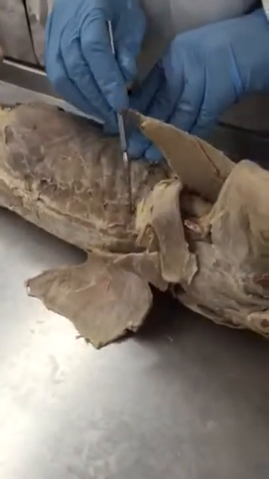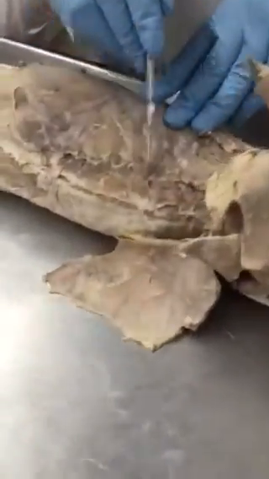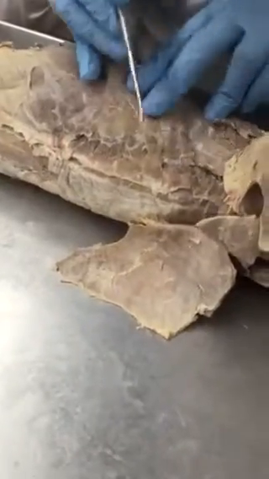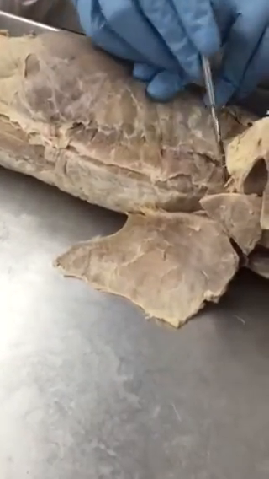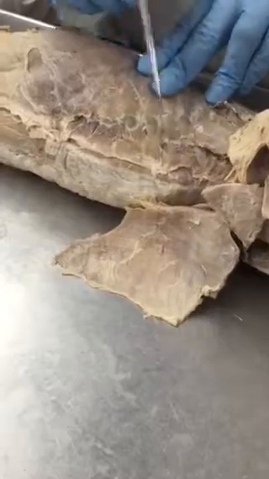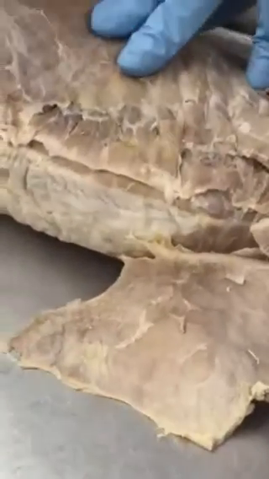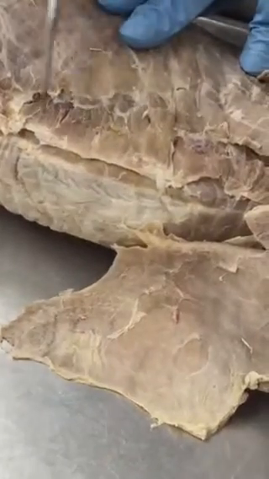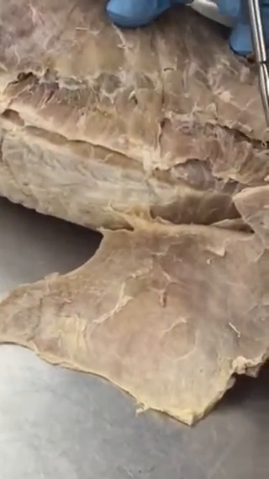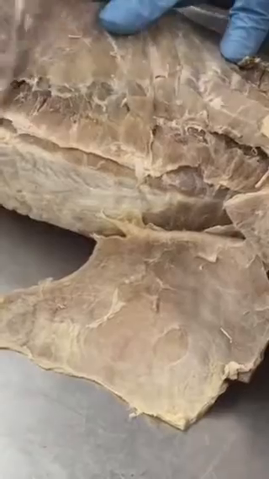From the cranial side, from the head side, these are serratus dorsalis cranialis, and then you will see a change in direction towards the tail side. These are serratus dorsalis caudalis.